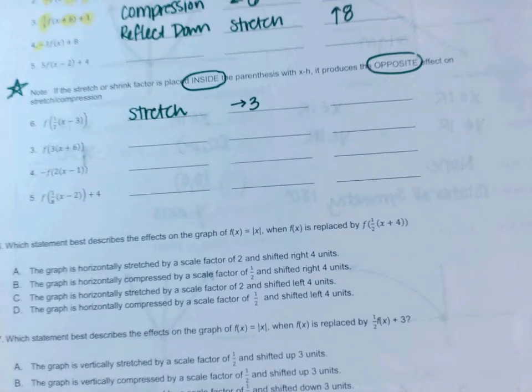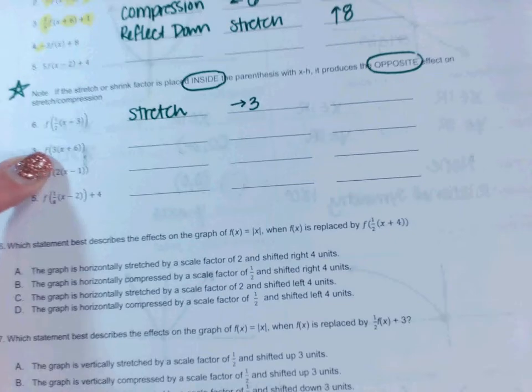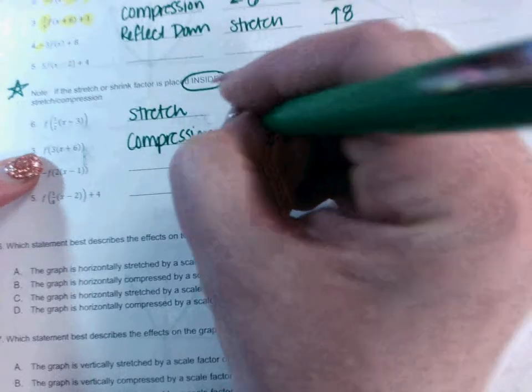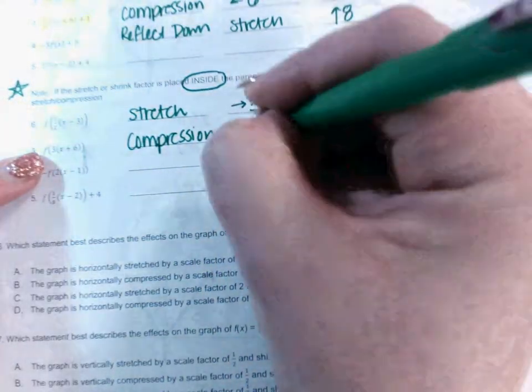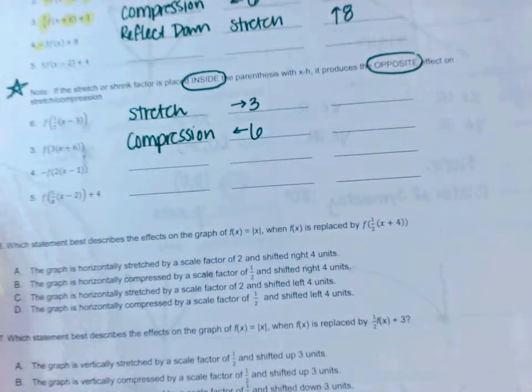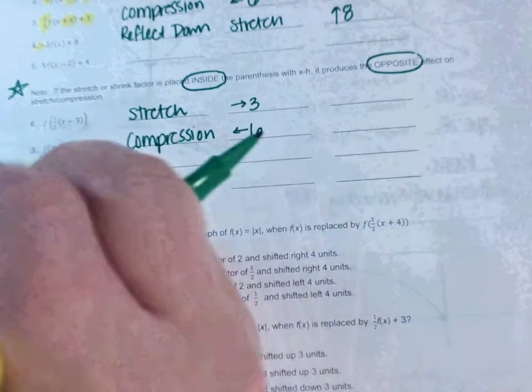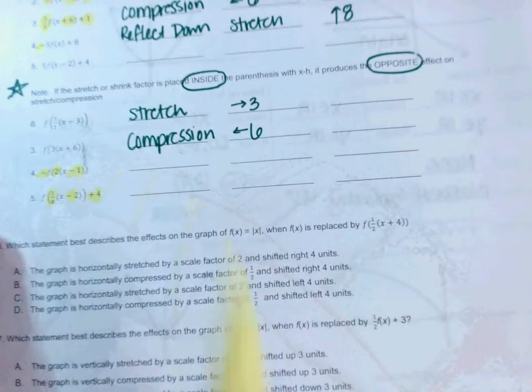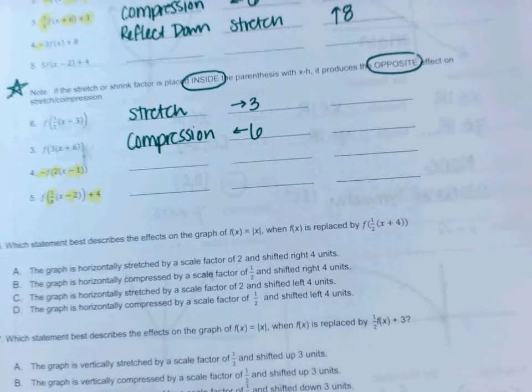So now on the next one, I have a 3 on the inside. Normally that would be a stretch, but since it's inside, it's a compression. So if it's in the front, it does its normal thing, but if it's on the inside, it flips it to do the opposite. Then if I have a plus 3, a plus 6, I go to the left 6. Okay, so do 4 and 5, then we'll check them. Each of these are going to have 3 changes.